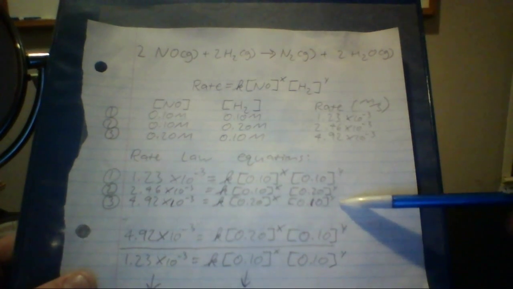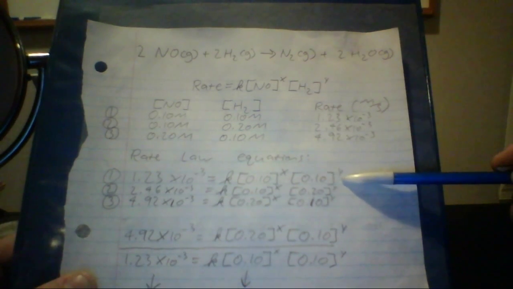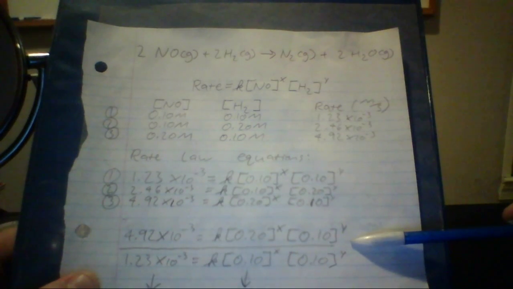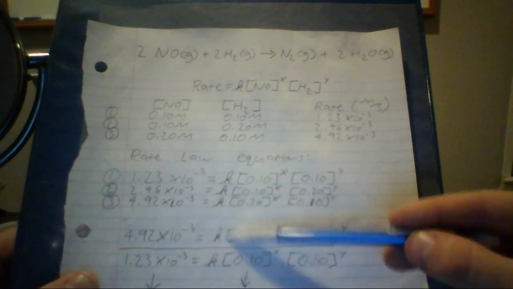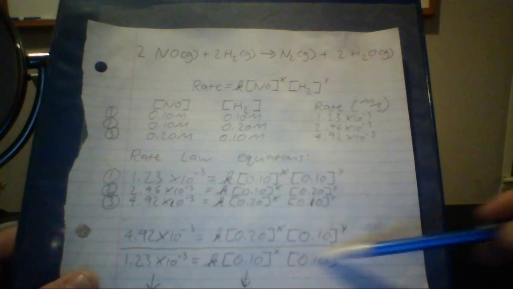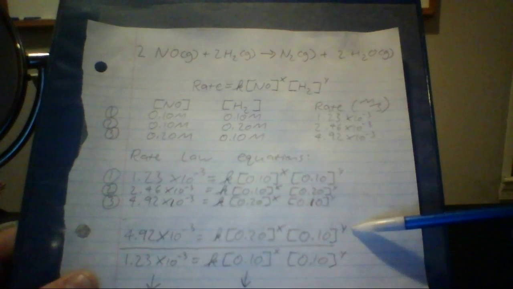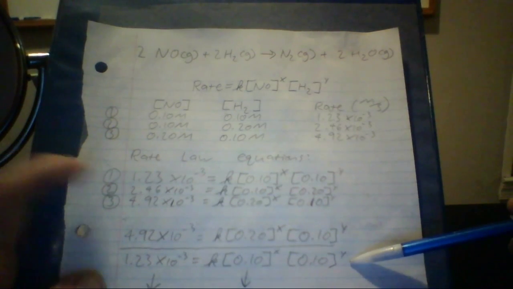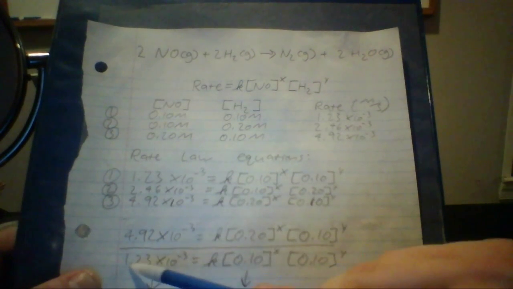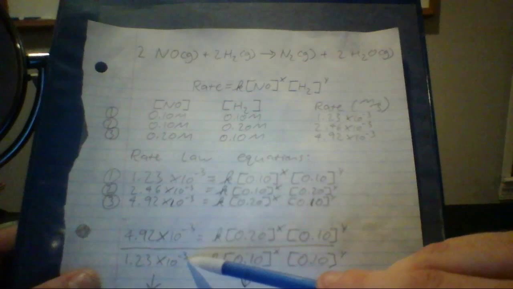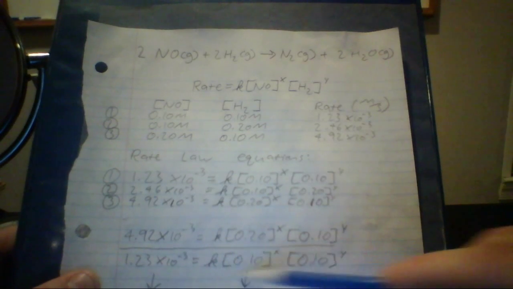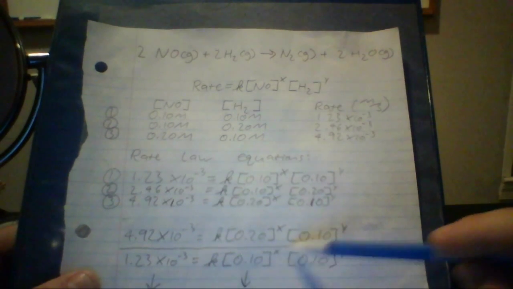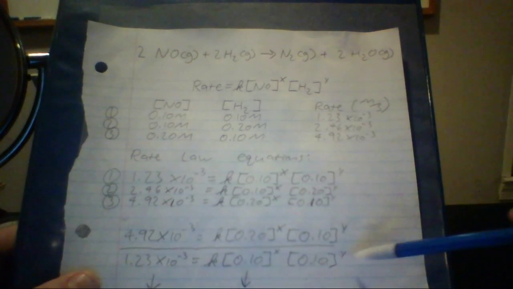Now, just for fun, let's say we took a ratio of equations here. I'm going to take a ratio of this third equation to this first equation here. So we'll have 4.92 times 10 to the minus third equal to k times the concentration of NO raised to some exponent times the concentration of H2 for that reaction raised to some exponent. And we're going to divide that by, remember, equation 1, which was 1.23 times 10 to the minus third. That was the rate for equation 1. And that's going to equal k times the concentration of NO for that reaction raised to some exponent times the concentration of H2 for that reaction raised to some exponent.